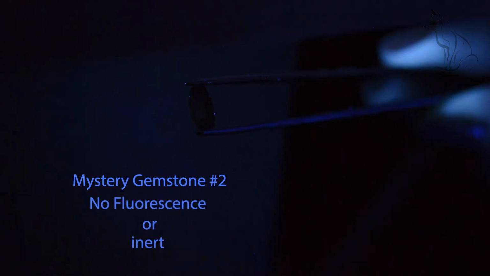Okay, gemologists, let's observe Mystery Stone number 2, which, believe it or not, is in there. And the reason we can't see it very well is because this stone is not glowing at all. It is what we call inert. I-N-E-R-T. You'll see that on your worksheets.